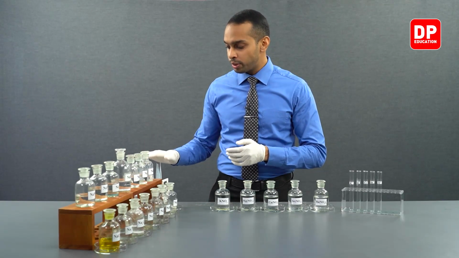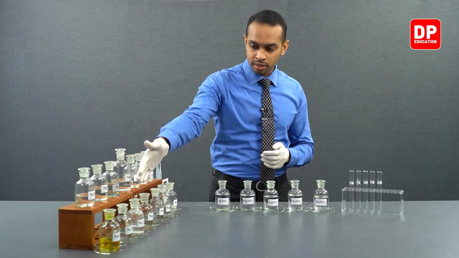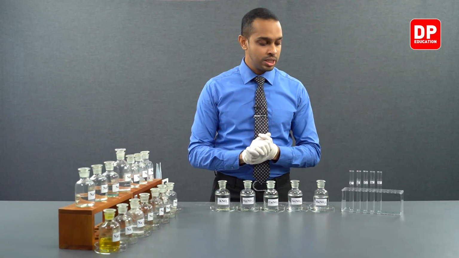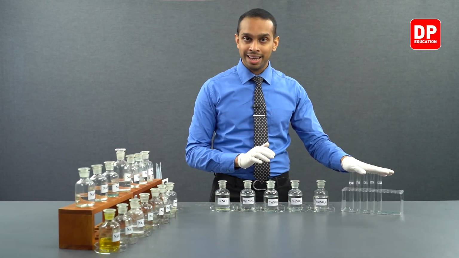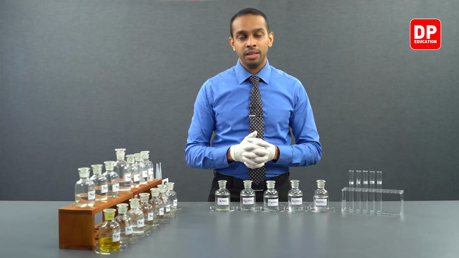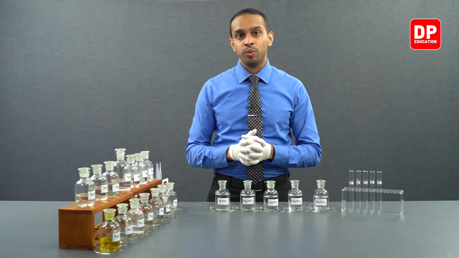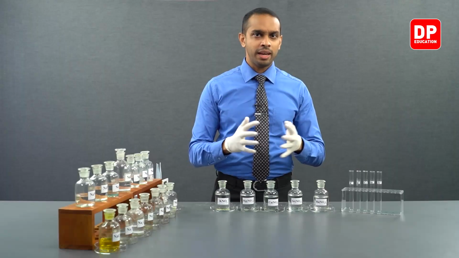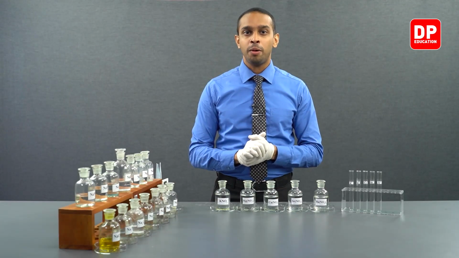Keeping that in mind, I will move on to the next few items we will be using in this practical. We will be using droppers to obtain small amounts of these solutions, and we will be using labeled test tubes so that we can very clearly identify which cations we are referring to. With that, let's move on to our practical.